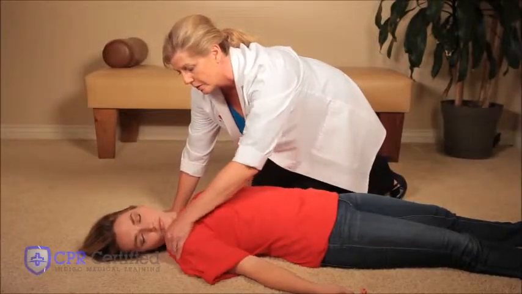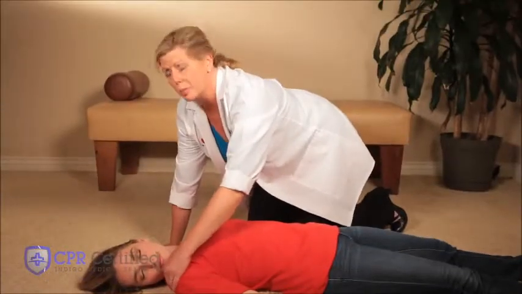If the scene is safe, check the person for a response. Tap or shake the victim on the shoulder and shout, "Are you okay?" If you do not get a response from the victim, yell for help.